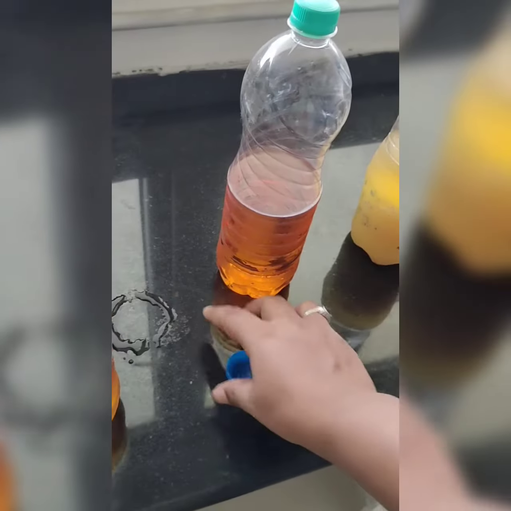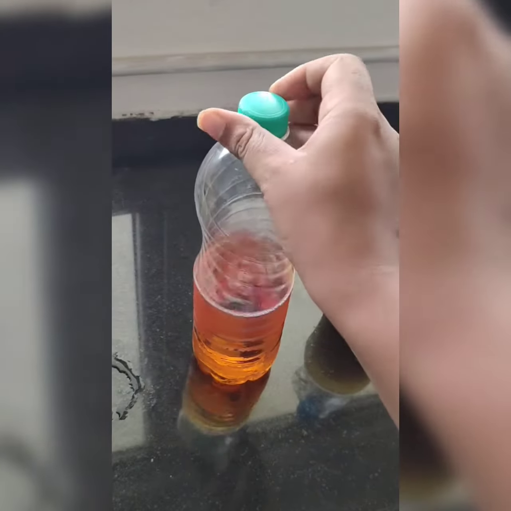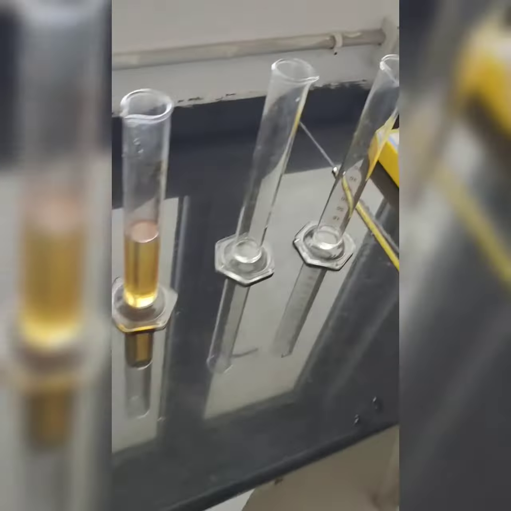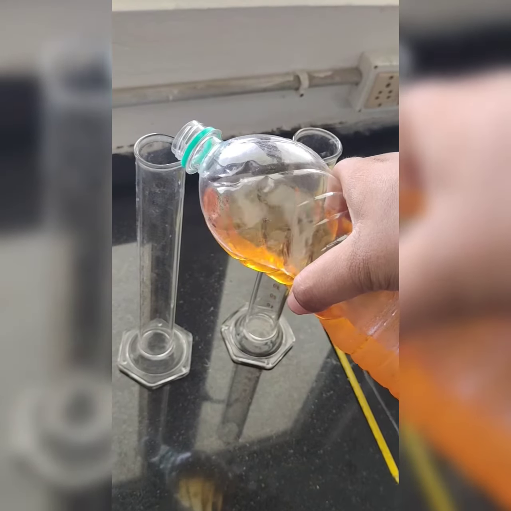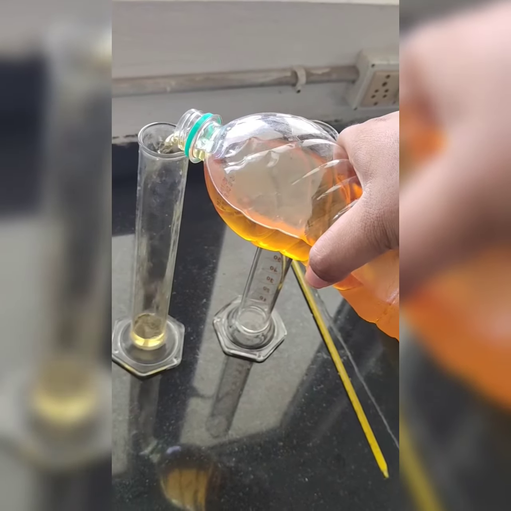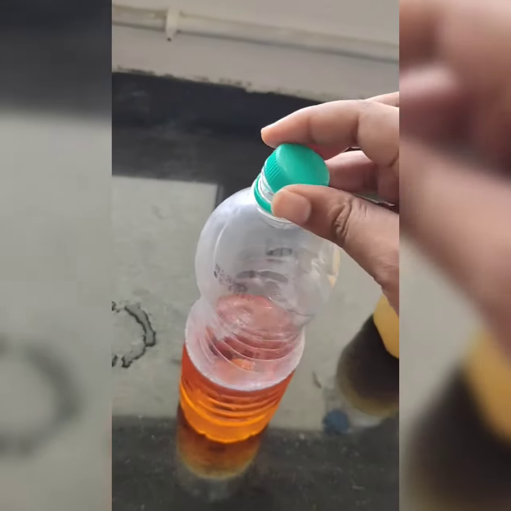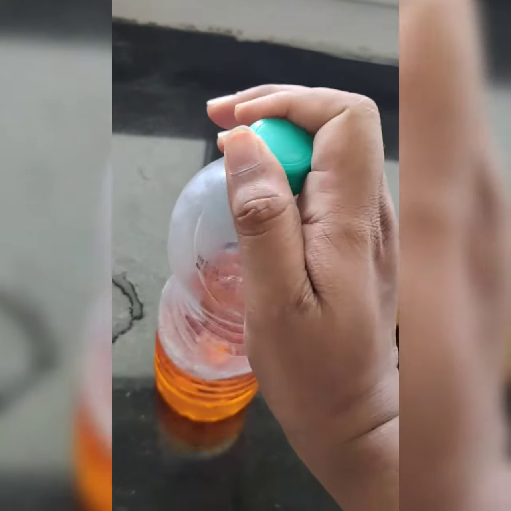If required we will fill it again. This also half. It is highly volatile, students, so we must not keep it outside for long. So this one I kept half. Close the lid immediately. The second one.